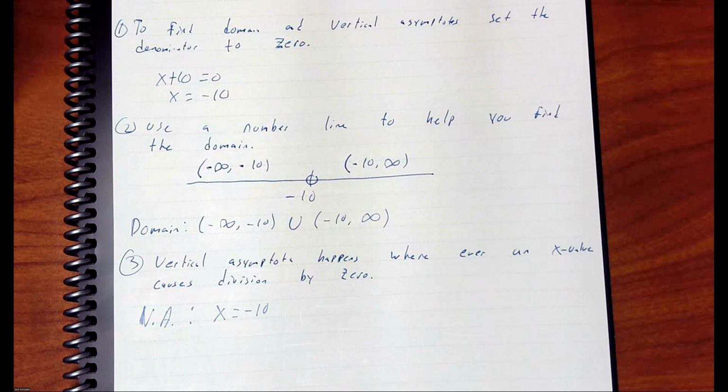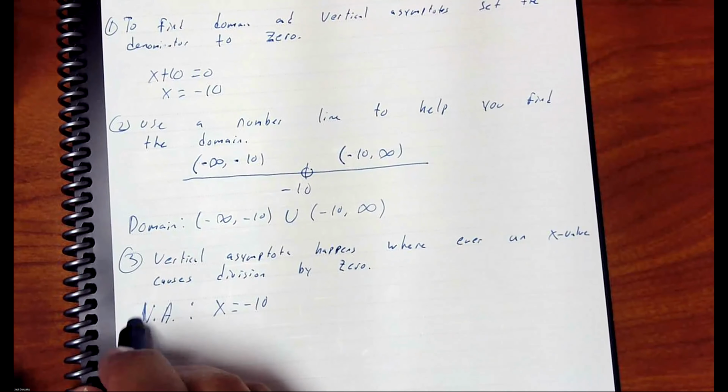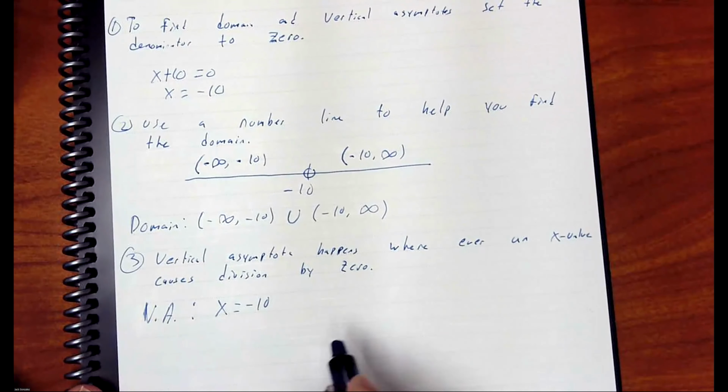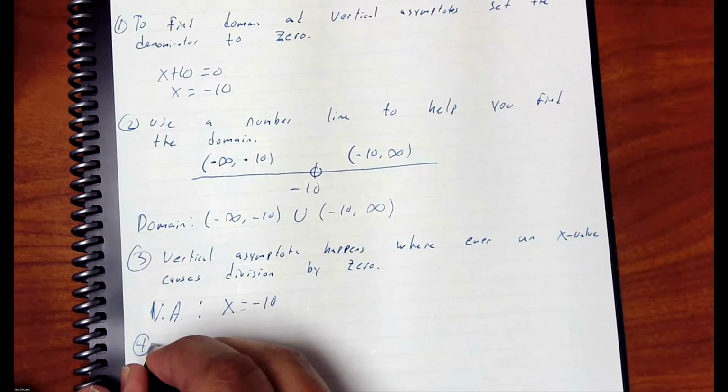Yeah, that's our K. The vertical line X equals -10 is like a barrier that the function can't cross, because it's undefined. We can get infinitely close though, right? Never touch it.